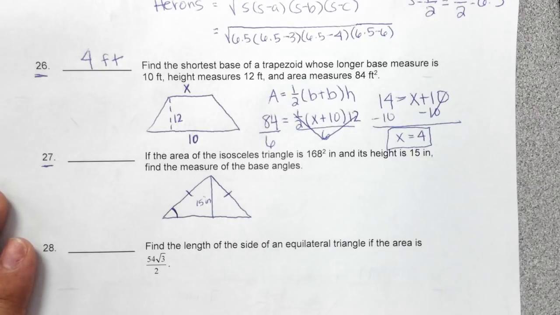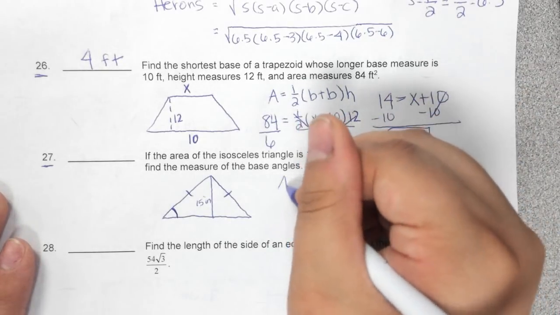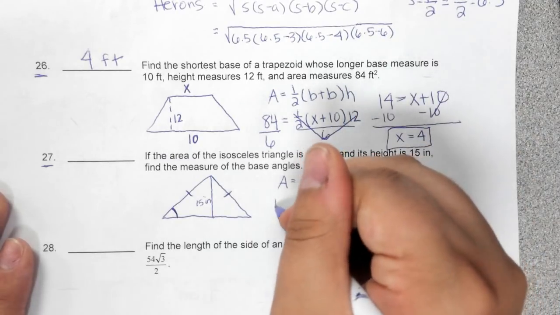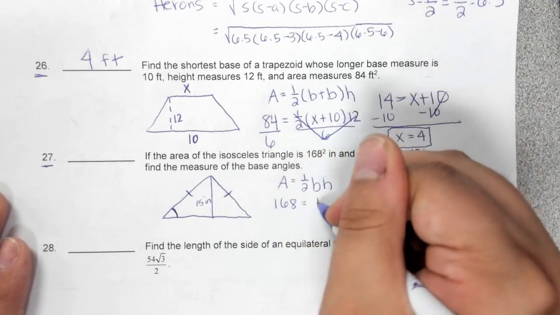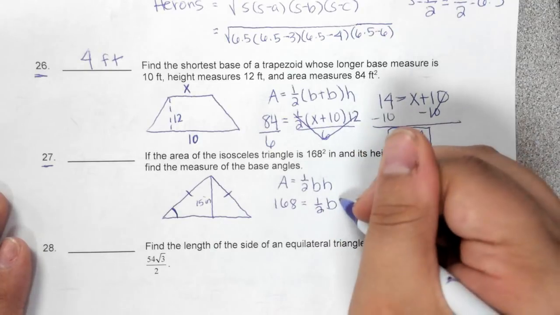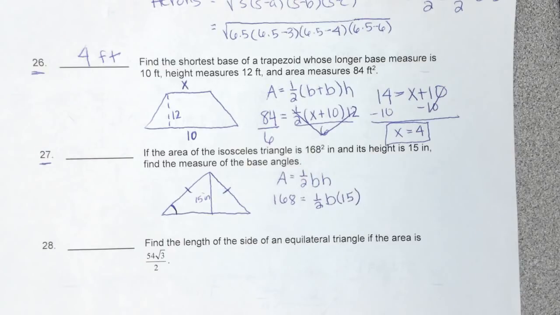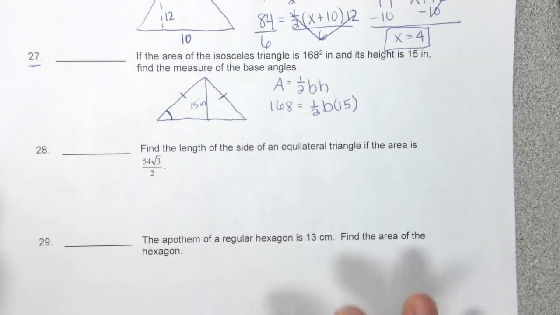Well, first of all, area equals 1/2 base times height. If my area is 168, I don't know my base, but my height is 15. Okay, so what's next? How can I get the base?